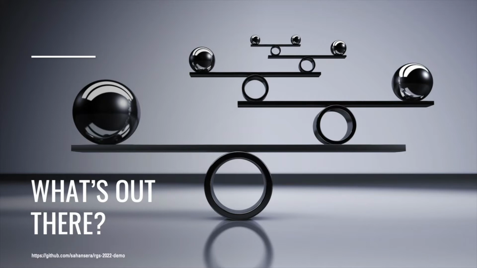Should we build all these components ourselves? Just like with everything else, it depends. But usually the answer is no. There are many great technologies out there to solve these kind of search problems.